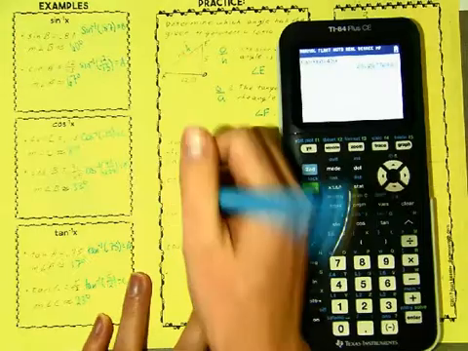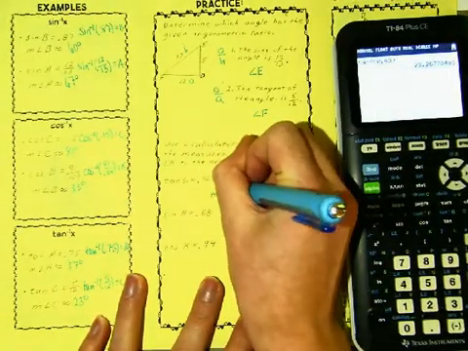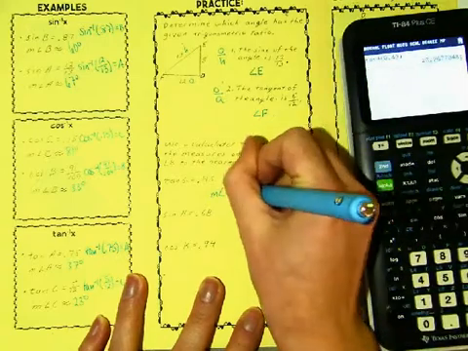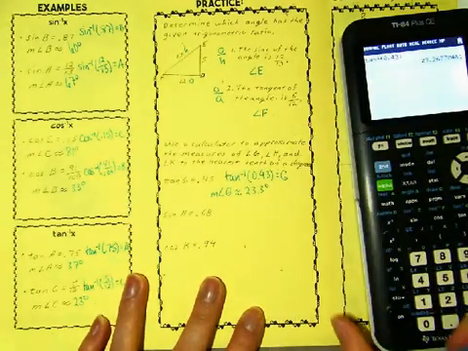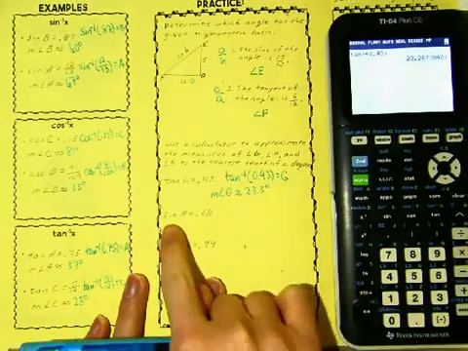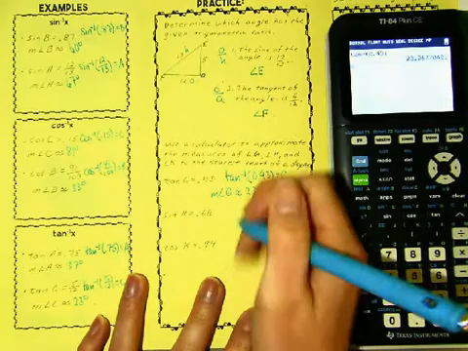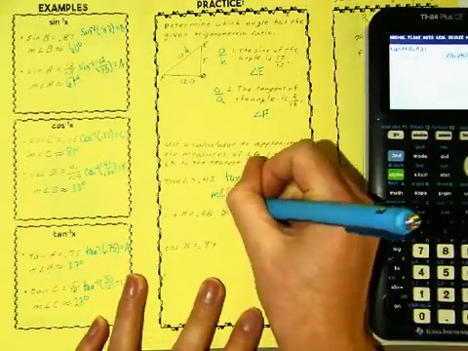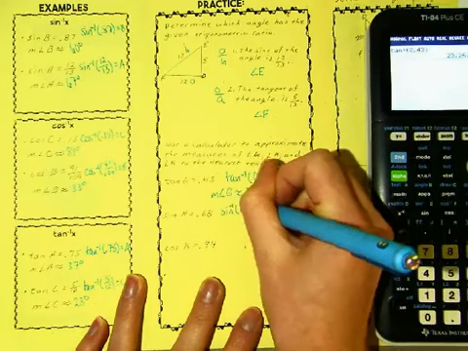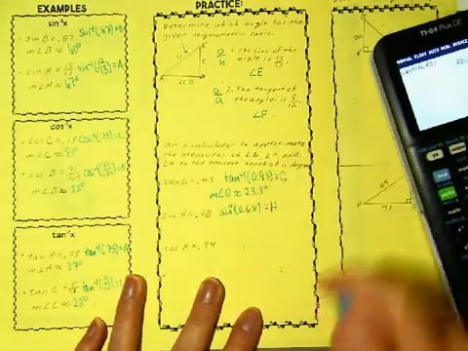And that tells us that the measure of angle G is about 23.3 degrees. So here we want to find sine of h. So we're going to take inverse sine of 0.68, and that's going to give us the measure of angle h.